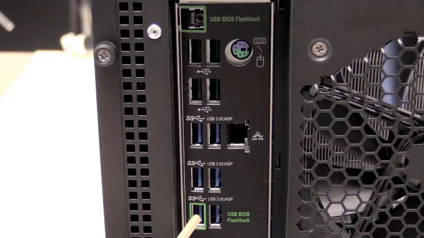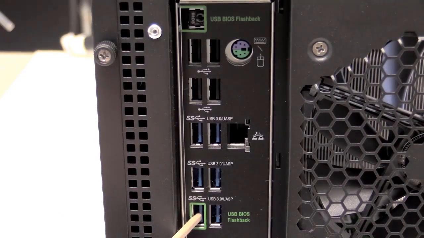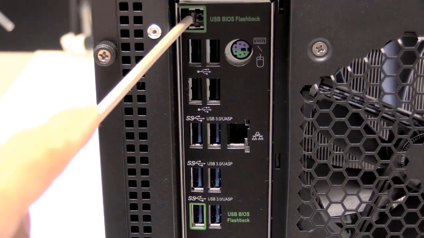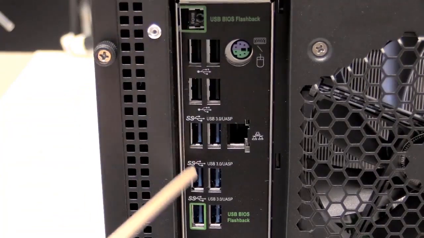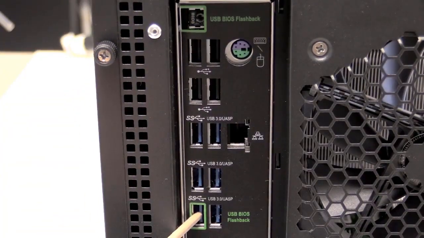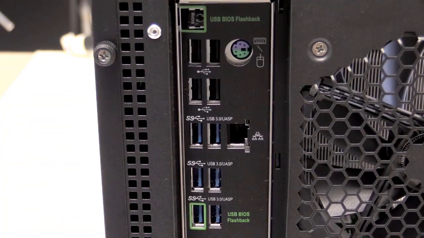And the beauty of it is, let's say you're updating your BIOS and it fails during the update, or the new configuration doesn't work, or it doesn't see your CPU or RAM properly or something. You could take your USB flash drive, plug it in here while the computer's on, and then press this button to do a BIOS flashback. And it'll pull that old BIOS back from your USB flash drive and restore that so that your system will work. So that's a real nice feature on this particular motherboard.